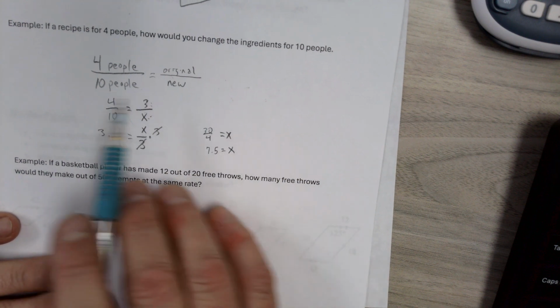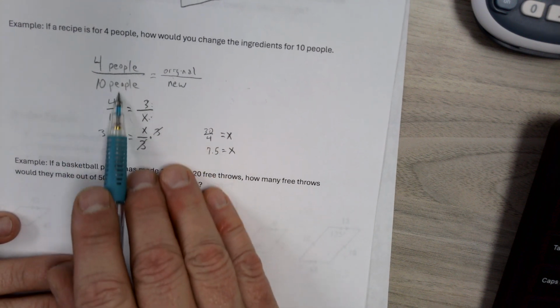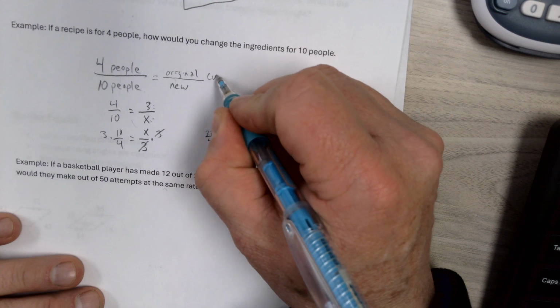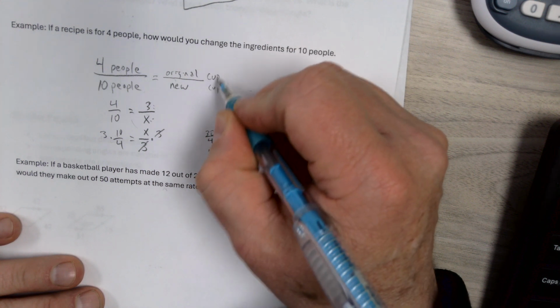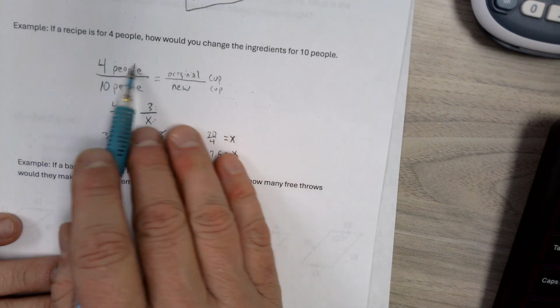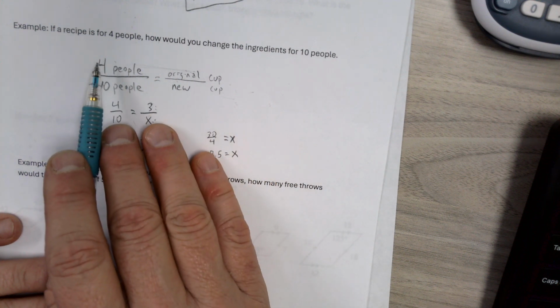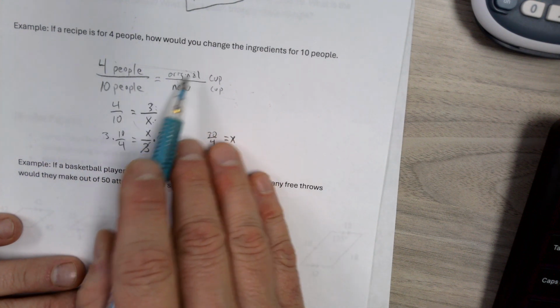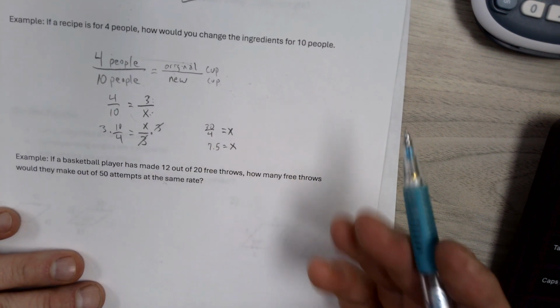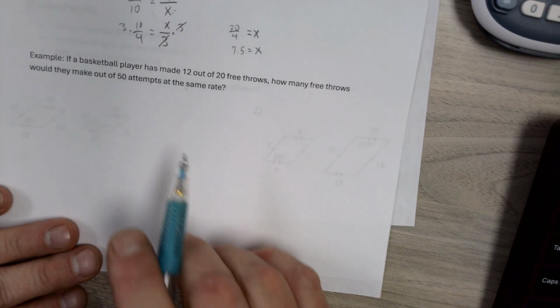So the thing that is important, once again, people line up here, right? These are people, and then these are, and the example I used was cups of flour. These would be both cups. So that matters. And then these values up here, this is the original, right? The original was a 4-person recipe, and then this was the 10-person recipe. So that would be your setup. Let's take a look at the next problem.